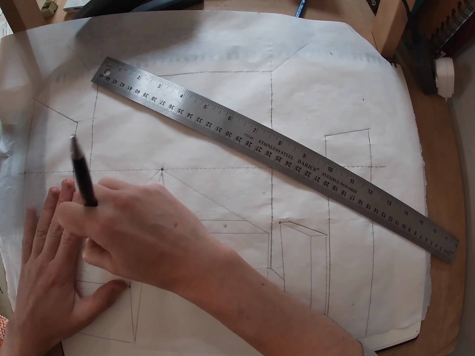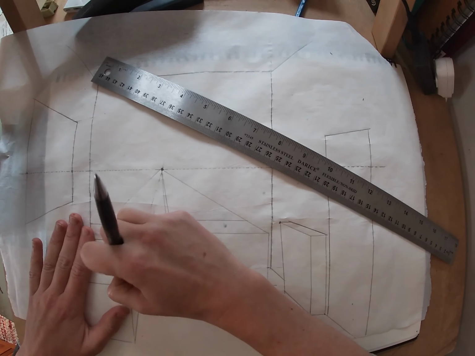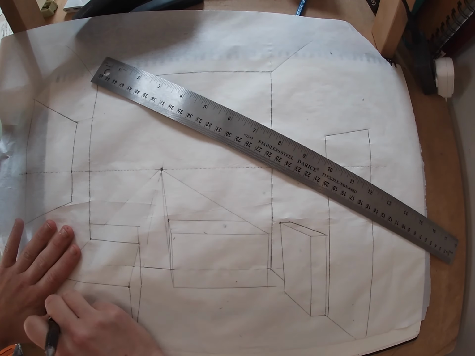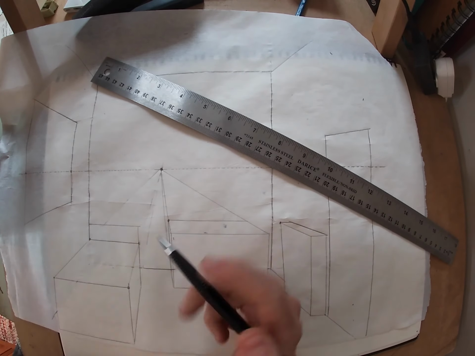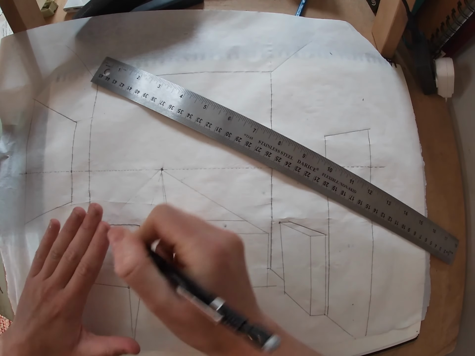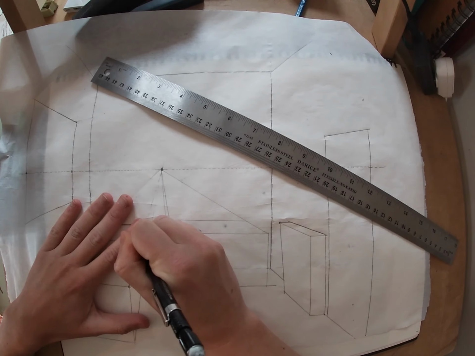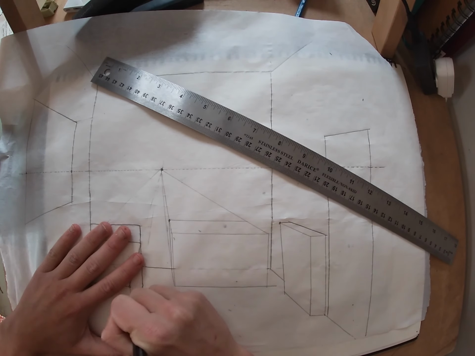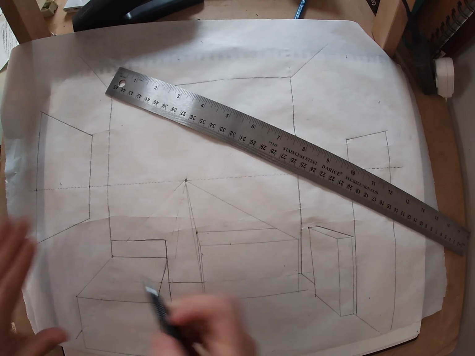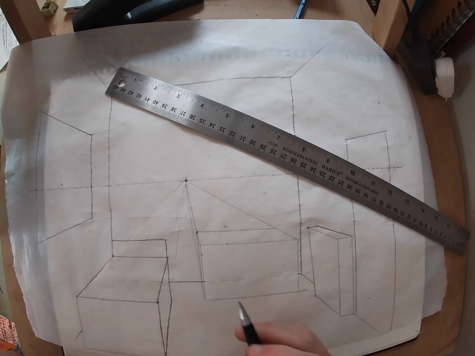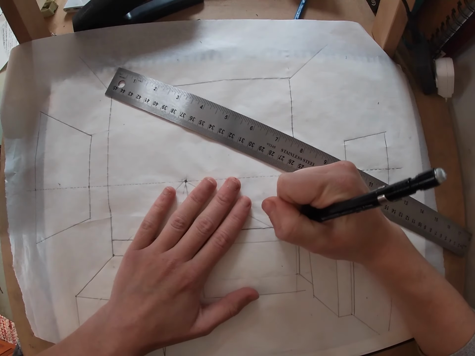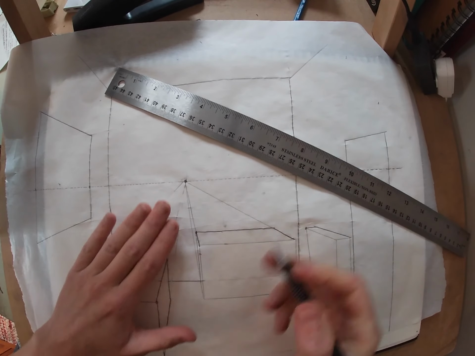Because these objects are in front of where the floor meets the wall, so we know they're back there, but the objects are in front of them, so we can't see them. Okay, just darkening these lines a little bit so you can see what's going on.